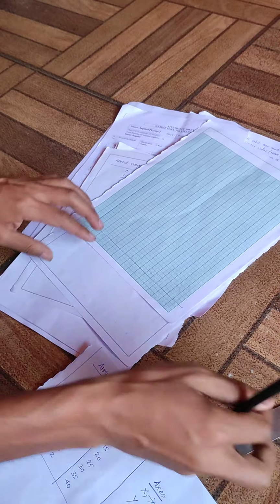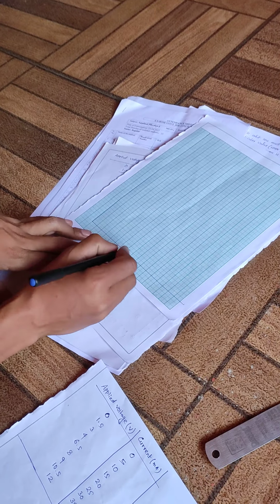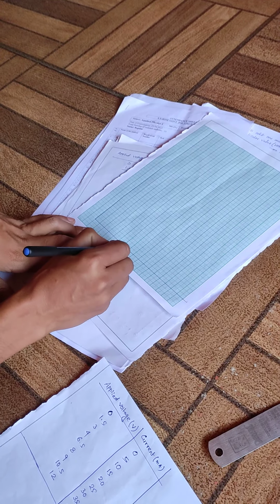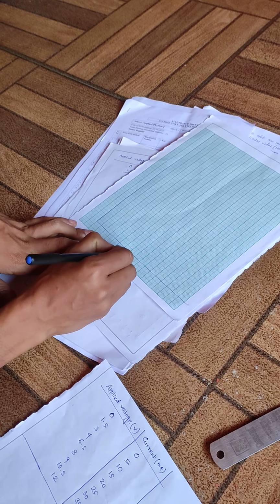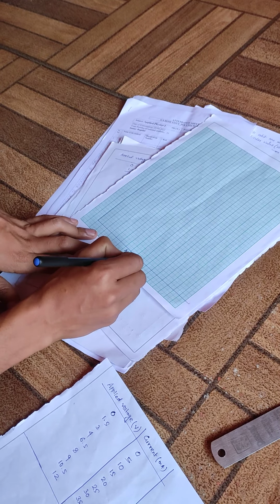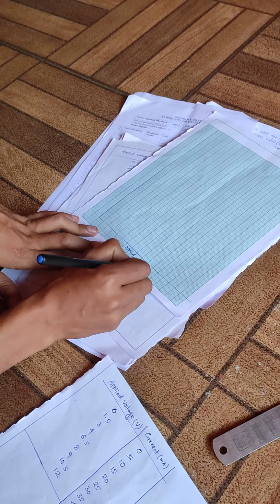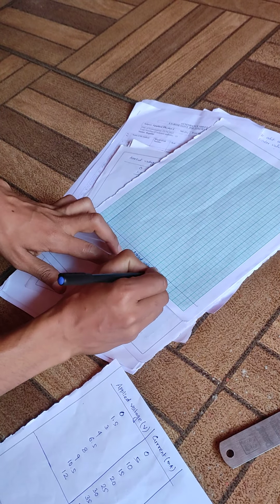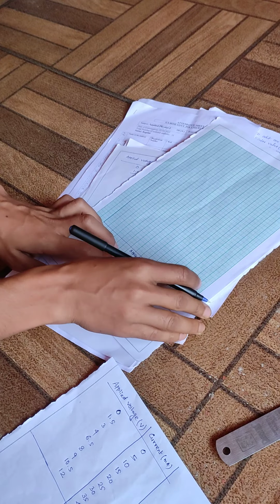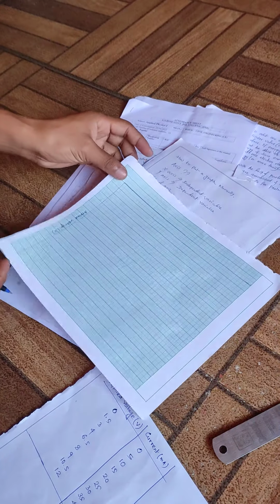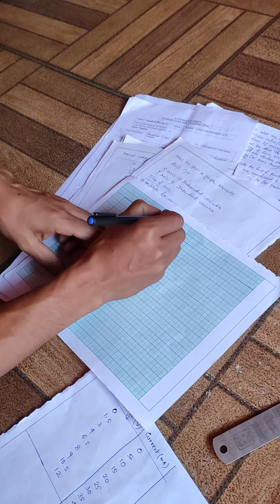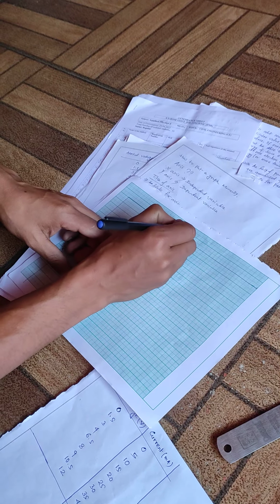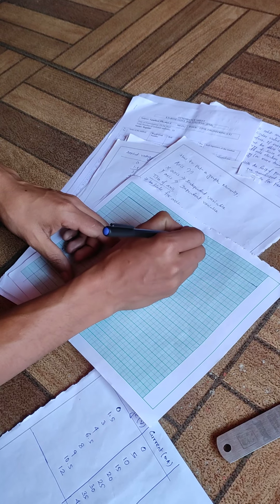On the x-axis, we have to write the name of the axis, that is applied voltage, and one should also remember to write the unit, since a unitless quantity is meaningless. And for the y-axis it is current, with its unit.